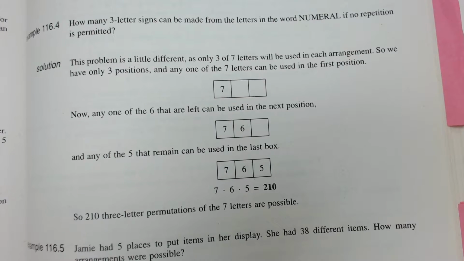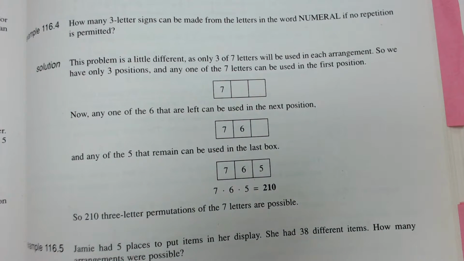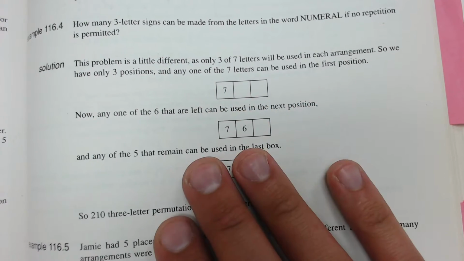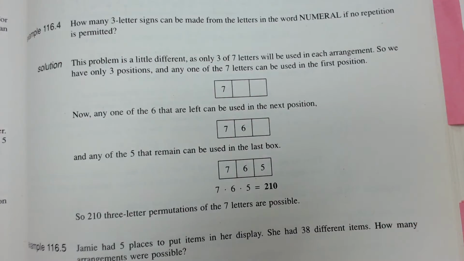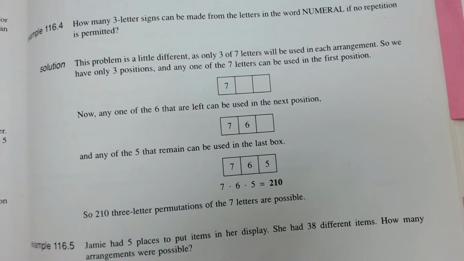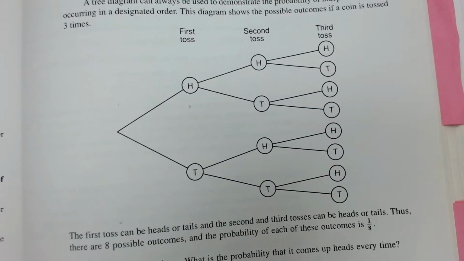Okay, and then this is all application of the fundamental counting principle. The fundamental counting principle says if you've got options and slots, all you do is put down your options next to each other and multiply them. So that's what we're doing here. Now let's see here. So those are all permutation problems.